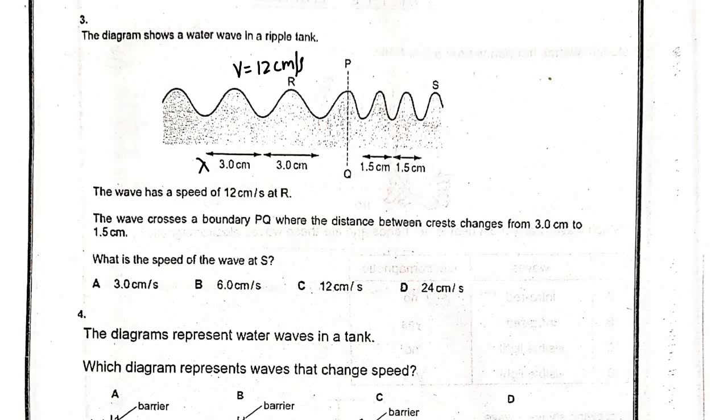The wavelength is 3 centimeters, and we have to find the speed of the wave at point S. So here we have to find the speed.